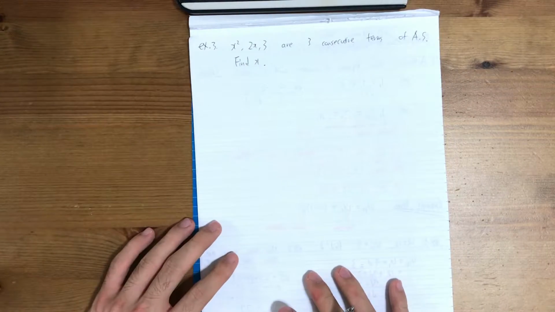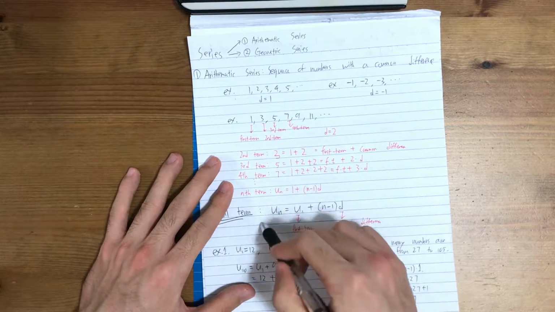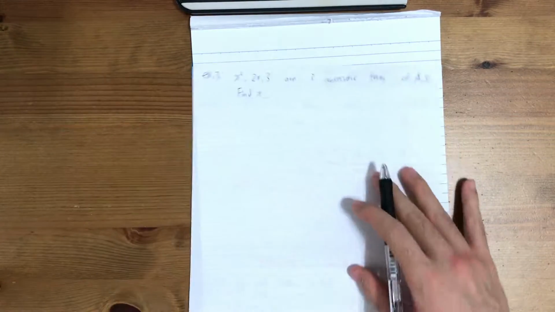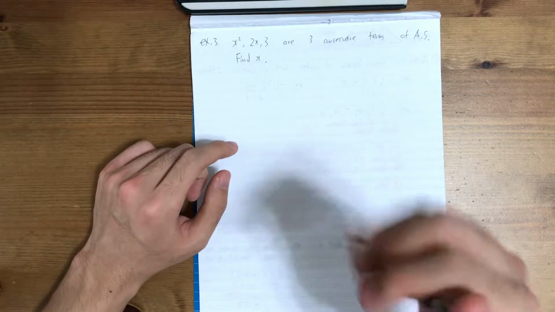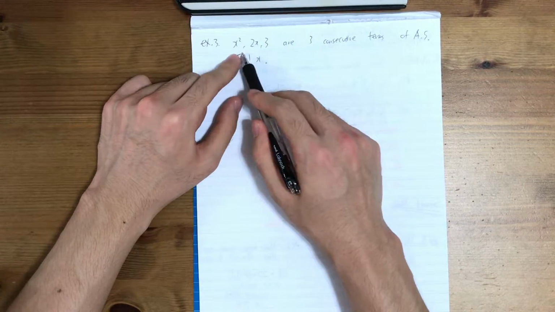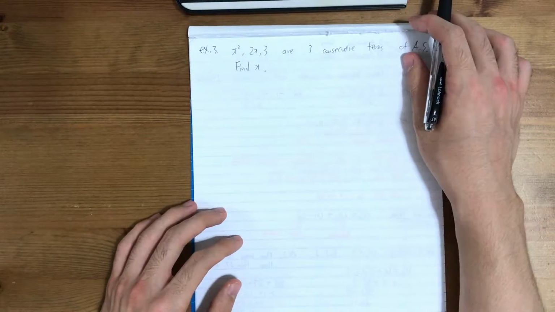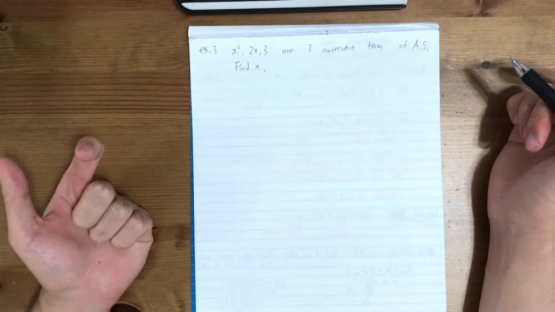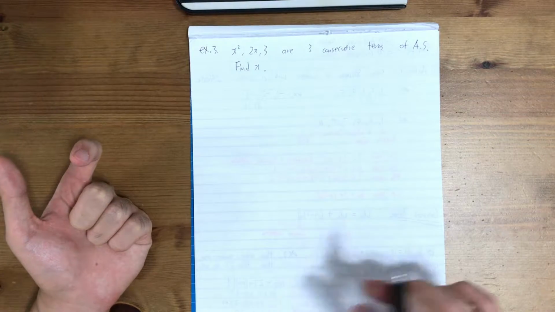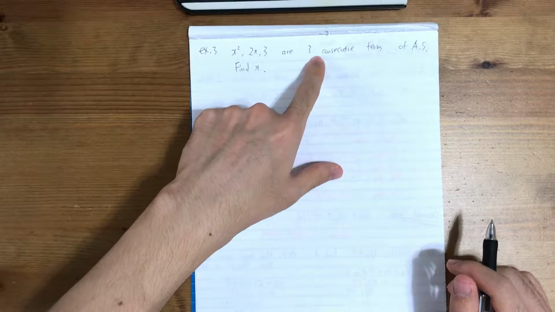But for this case, don't try to just apply this formula all the time. Just use the general idea of an arithmetic sequence. Since these are terms from an arithmetic sequence, they should have a common difference, right? And how do we find the common difference? We can find it by subtracting 2 consecutive terms, right? And here we have 3 consecutive terms.